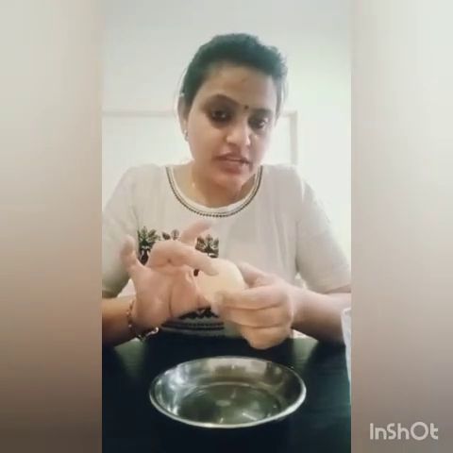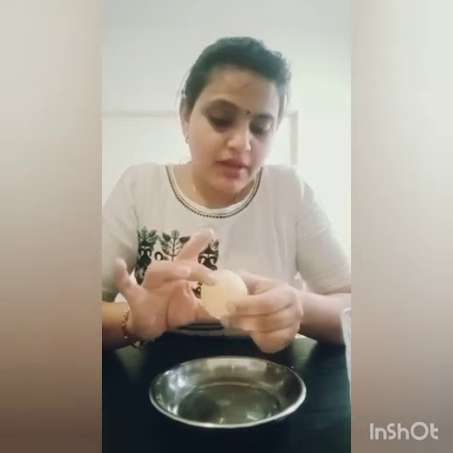And after 48 hours, maybe sometimes it can take more than 48 hours, so don't panic. Just keep calm, and after the specific duration, take out the egg and you will find the changes in the egg. And this is how the raw egg has been converted into a bouncy ball, right?